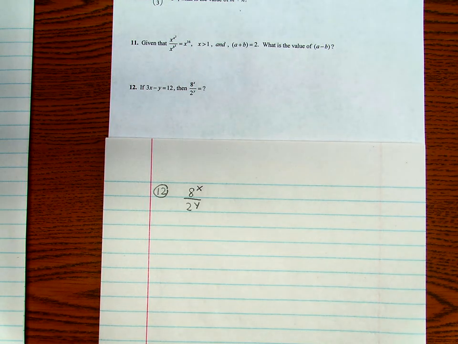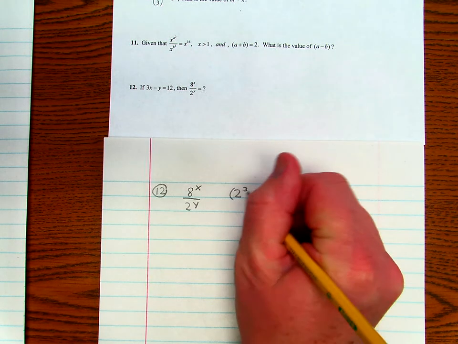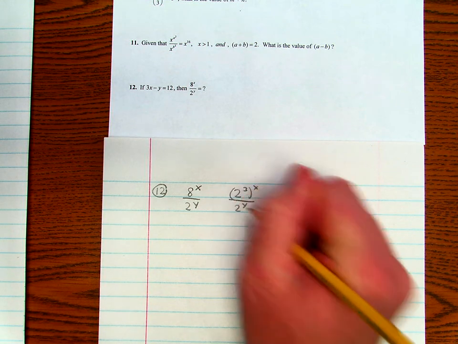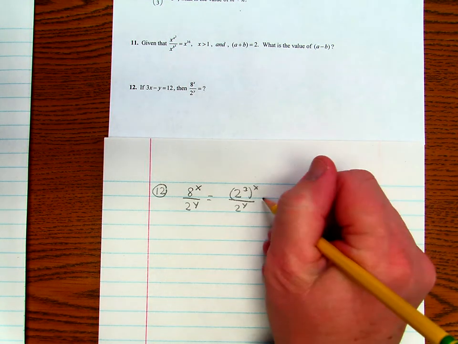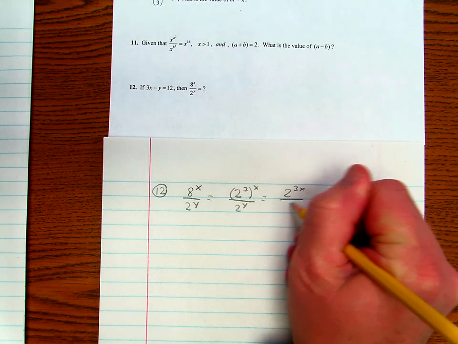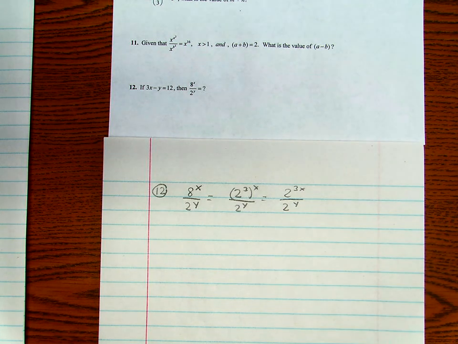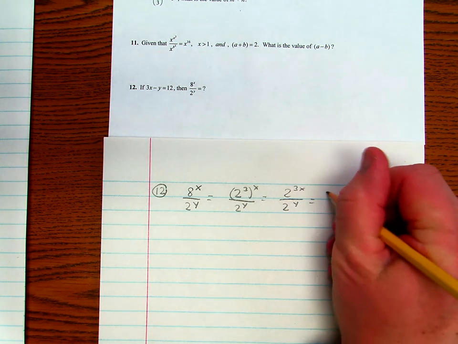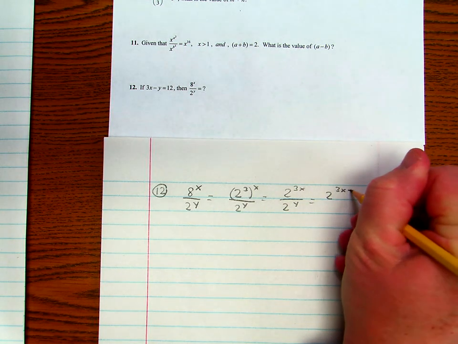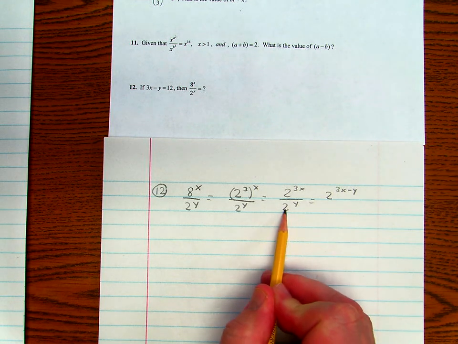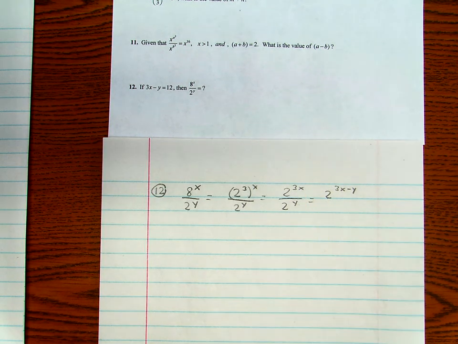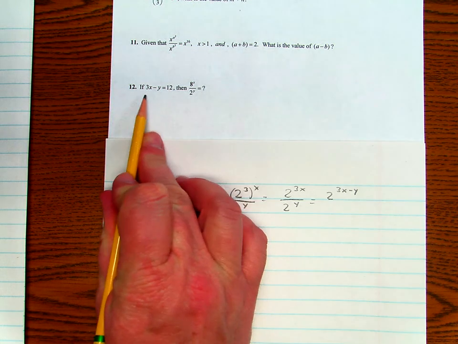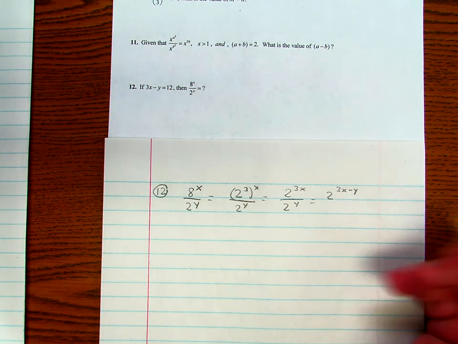Well, we've been talking about getting bases to be the same for now 12 straight problems. So what if we start off that way? That's 2 to the third to the x over 2 to the y. So that's 2 to the 3x over 2 to the y. So it's 2 to the 3x minus y. When you're dividing bases that are the same, the rule is that the base stays the same, subtract the exponents. Okay, now that we're here, we see where that 3x minus y comes in, why that's important. 3x minus y is equal to 12.